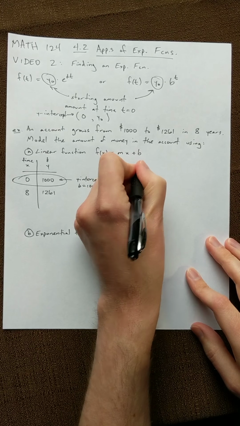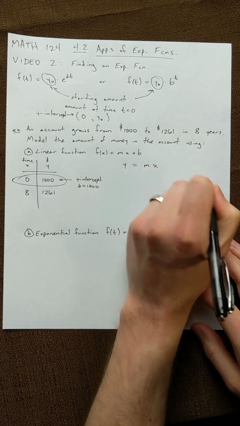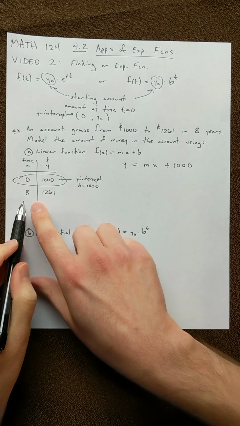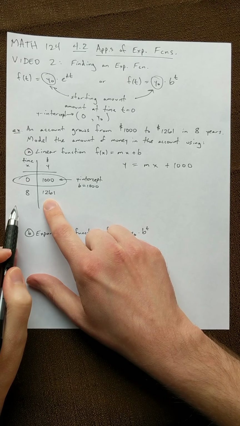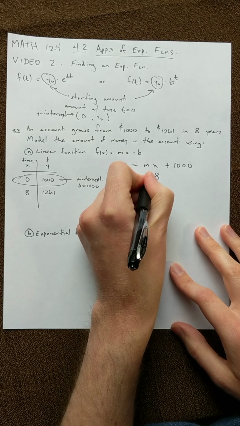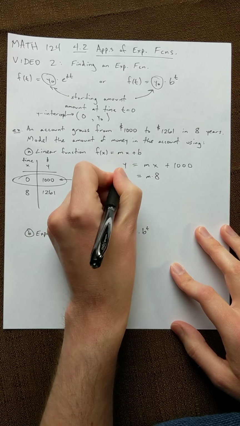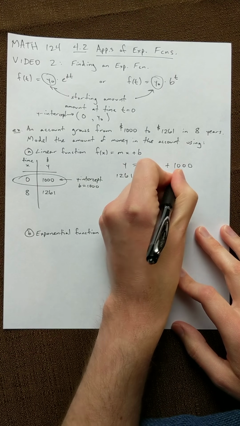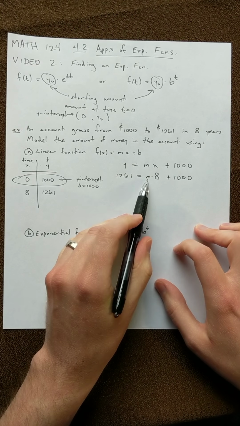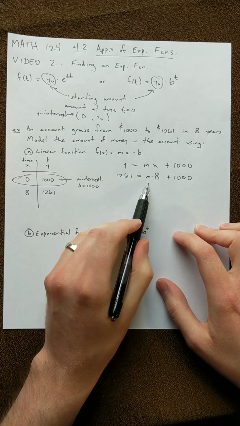And if I rewrite the equation, this is now y equals mx plus 1,000. If I plug in the second piece of information, which is an x and a y, I can stick the 8 in for x and the 1261 in for y. And now I have an equation that only has one unknown, one variable, which is the number m. And so we can solve for m this way.